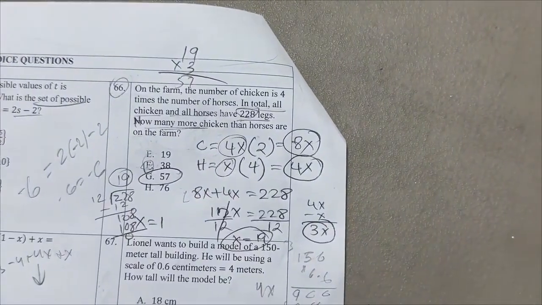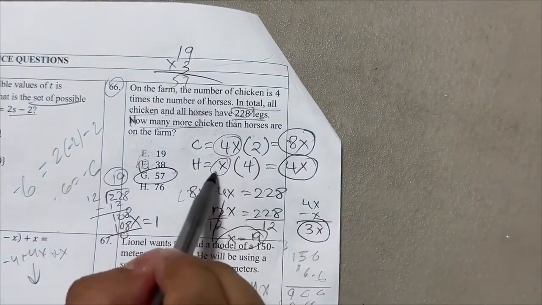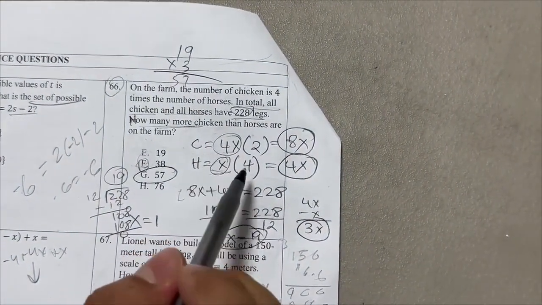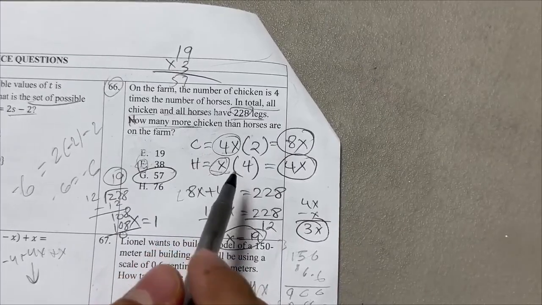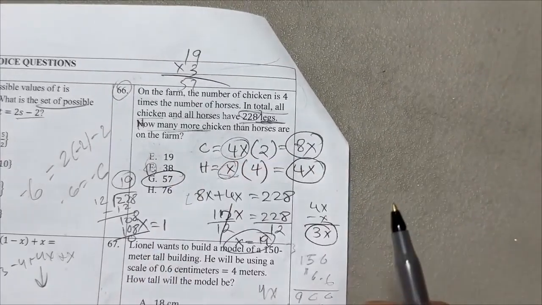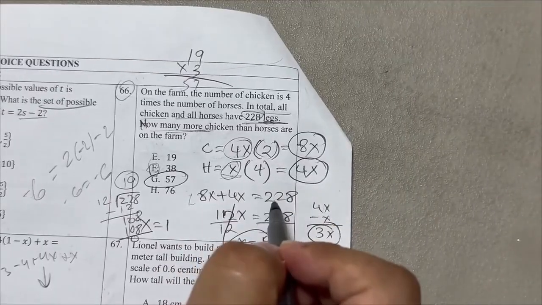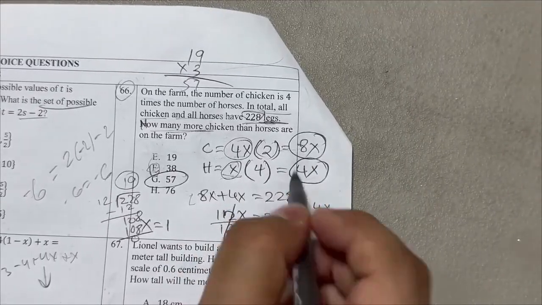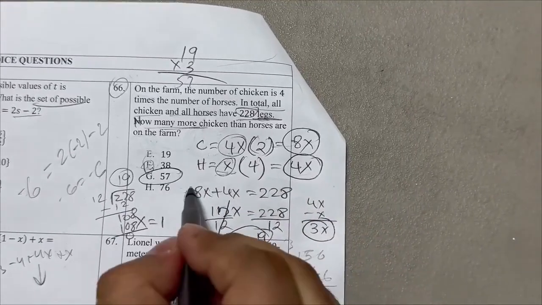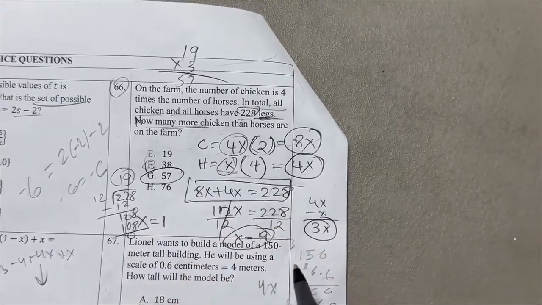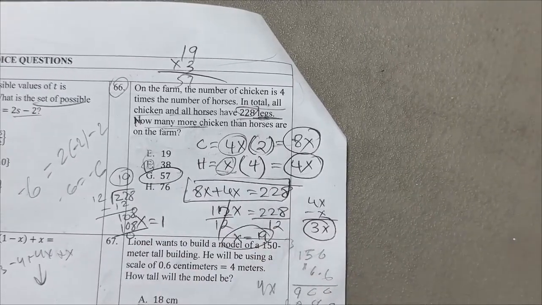Okay, so let me explain it again quickly. So we knew that there was x horses, chicken 4x. But we're not dealing with the number of horses, we're dealing with the number of legs. So that's why I have to multiply this by 2 and this by 4, okay? So 8x and 4x, and then I take the equation. So 4x, and that's the answer.